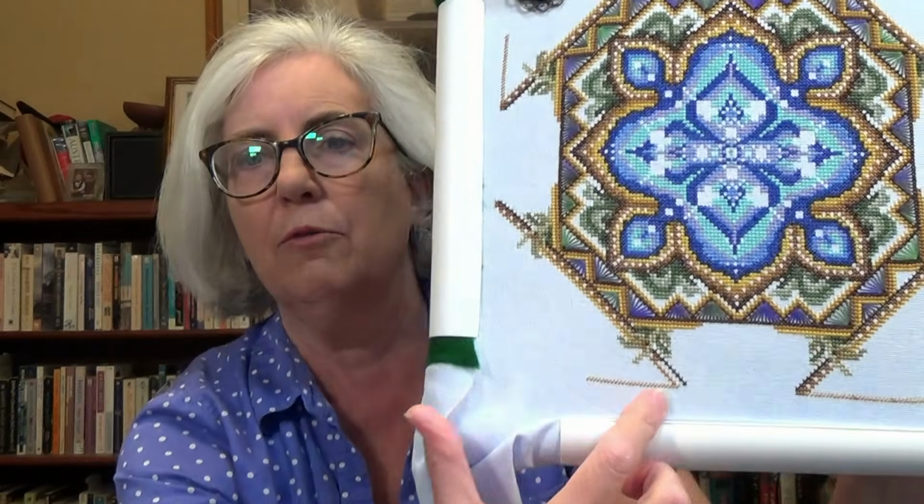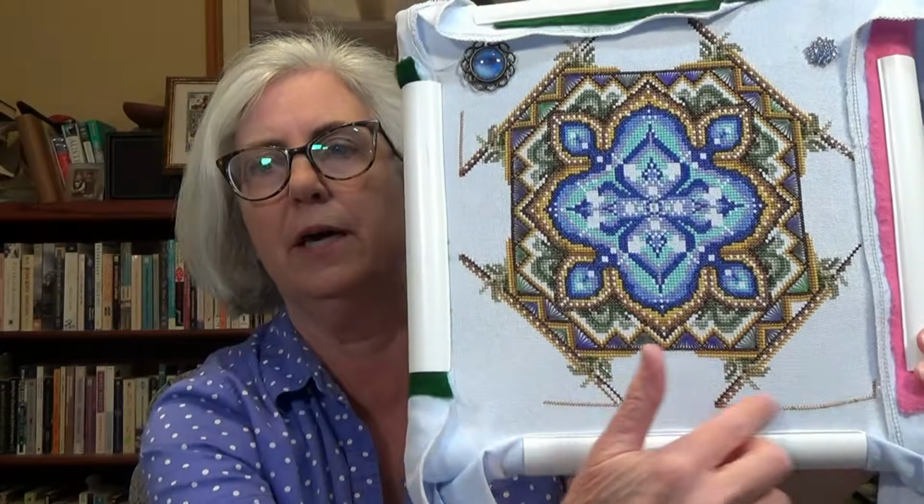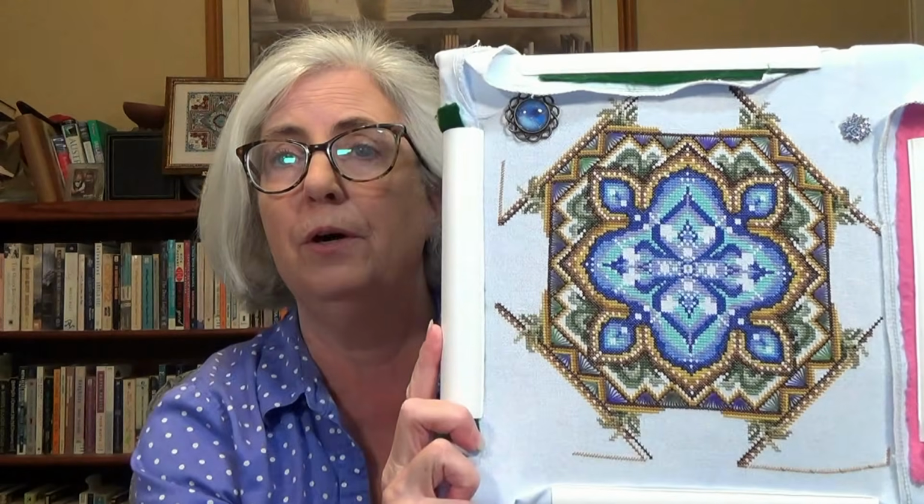And a little overachiever here, I did a little bit more because I still had floss, so I'm going to be well positioned for when April comes out. So, yeah, it's been a very fun design. I think this one's about 28%, something like that, done so far.